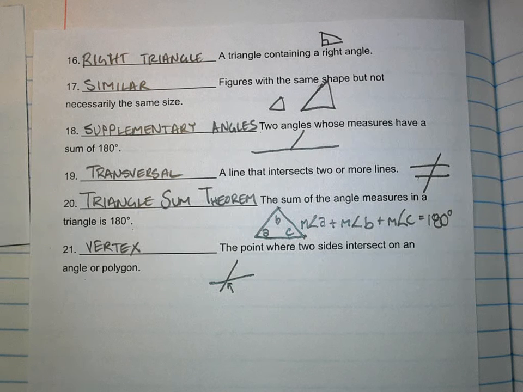All right. Any questions on definitions? Nope. Do we have homework? Put everything away in your bags and get a computer.